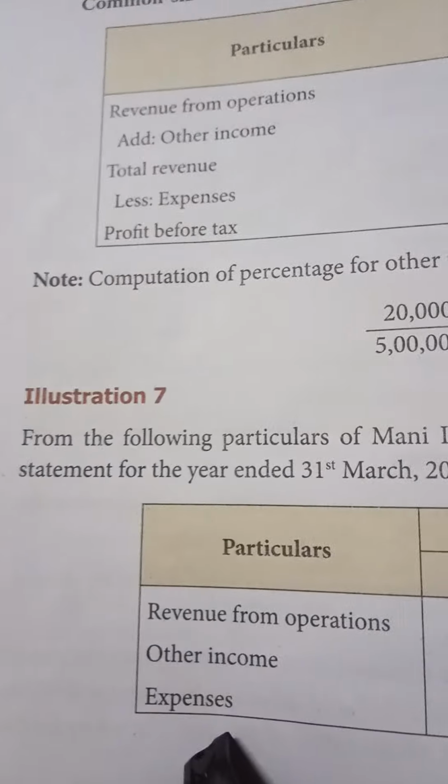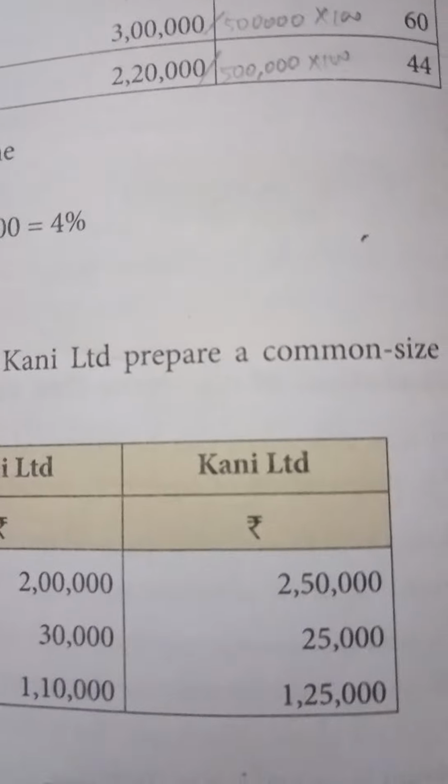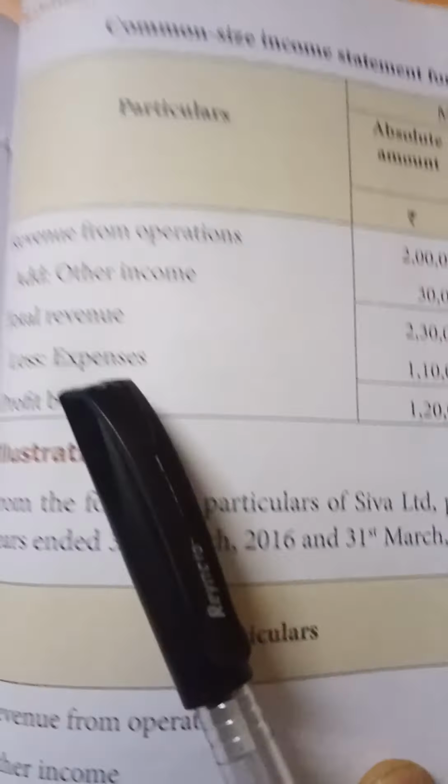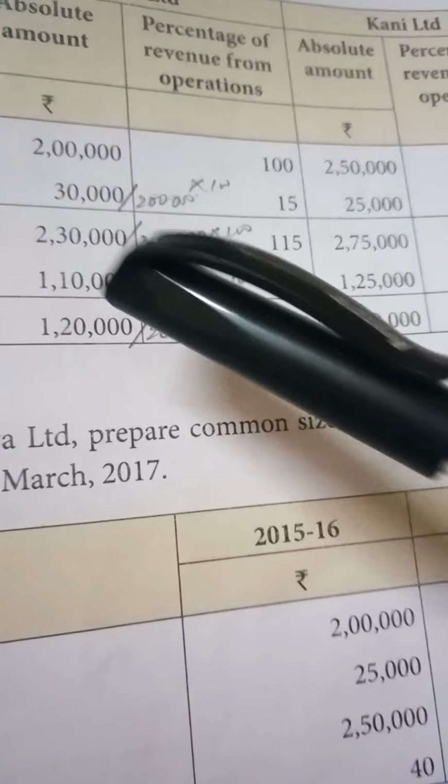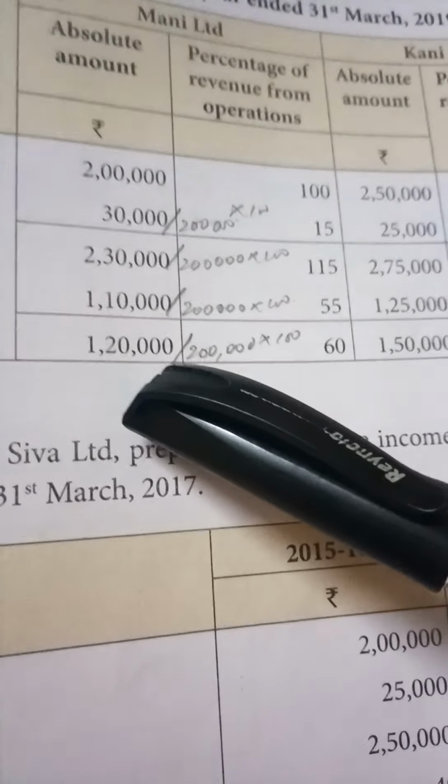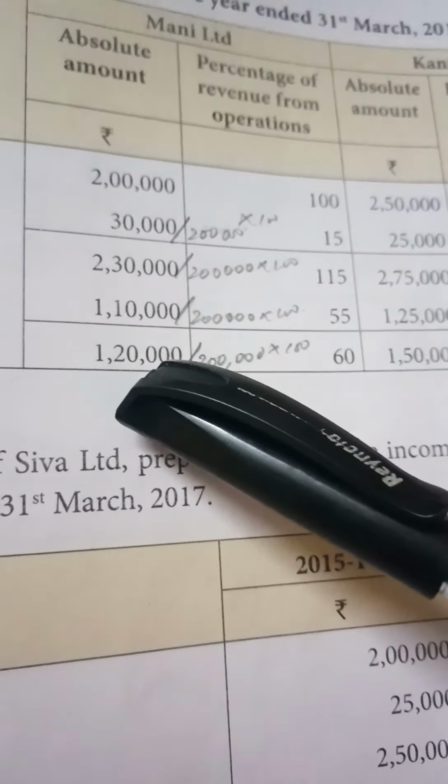After this you have your expenses, which is rupees 1,10,000 and 1,25,000. So less expenses, 1,10,000 and 1,25,000. So 2,30,000 minus 1,10,000 is 1,20,000, which is your profit before tax.